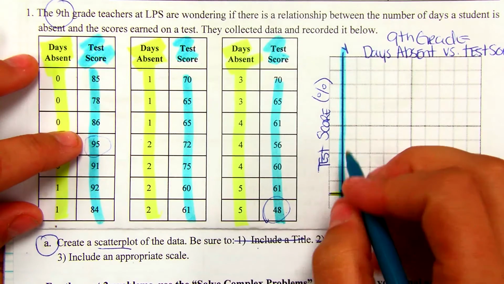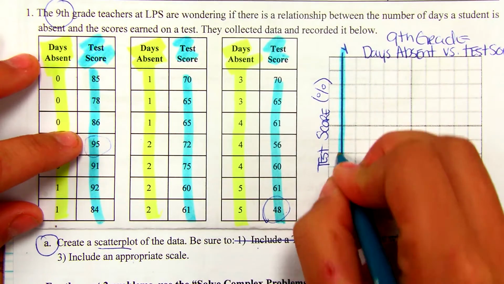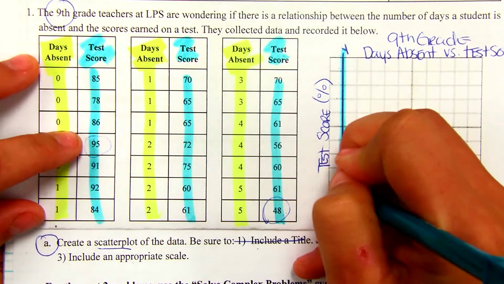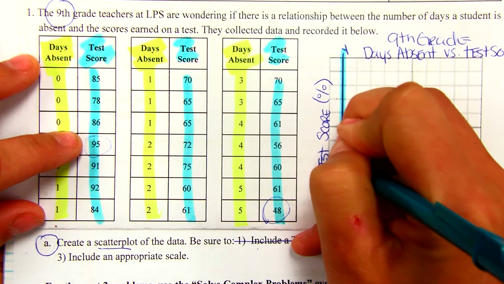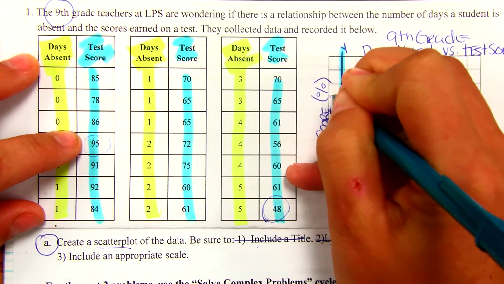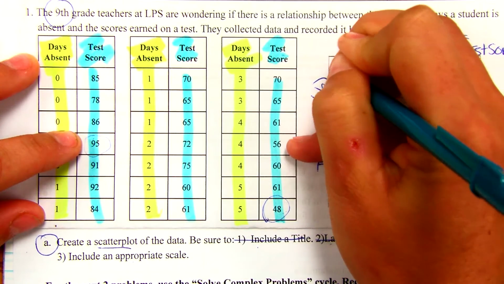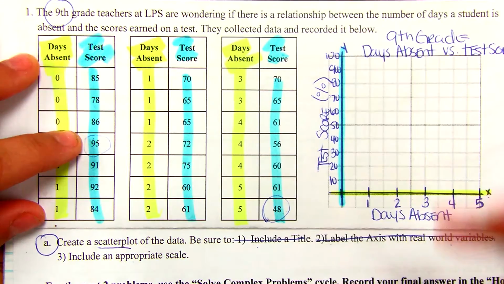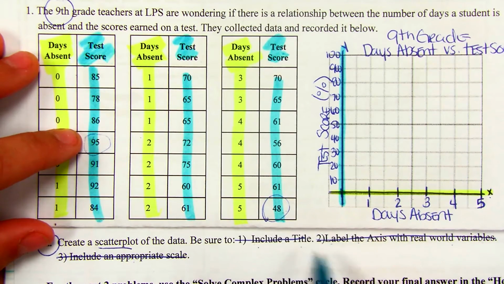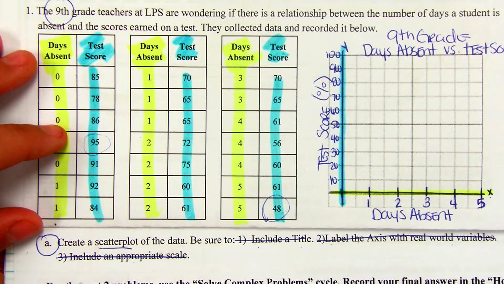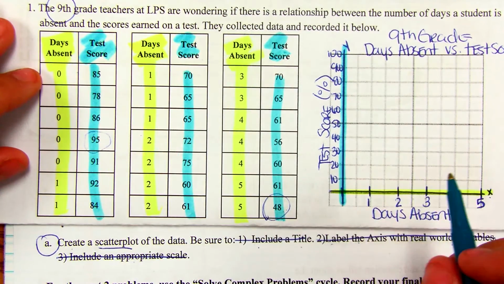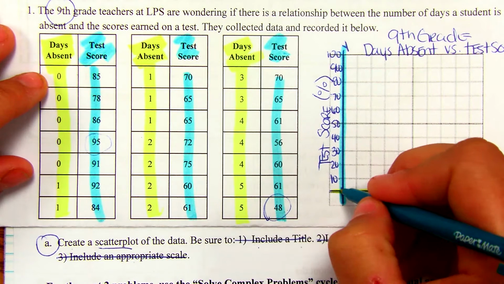Maybe I go by tens. 10, 20, 30, 40, 50, 60, 70, 80, 90, 100. That's actually all that will fit. So I've included an appropriate scale, I've included a title, I've labeled the axes, now I need to plot the points. You don't have to follow me with this, you can fast forward if you like, but I need to plot all these points.